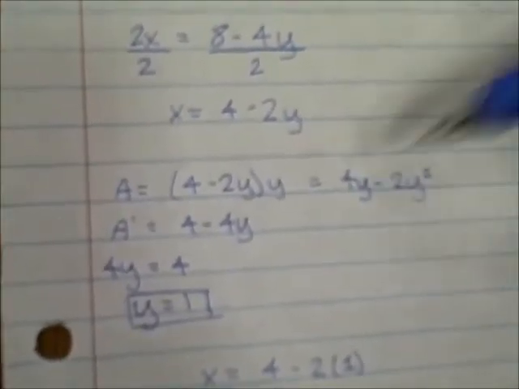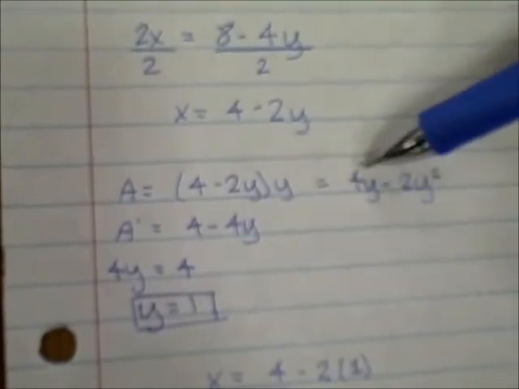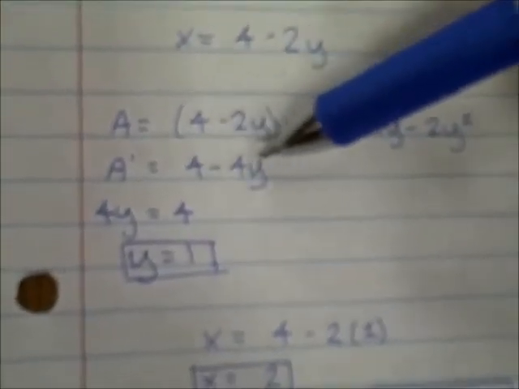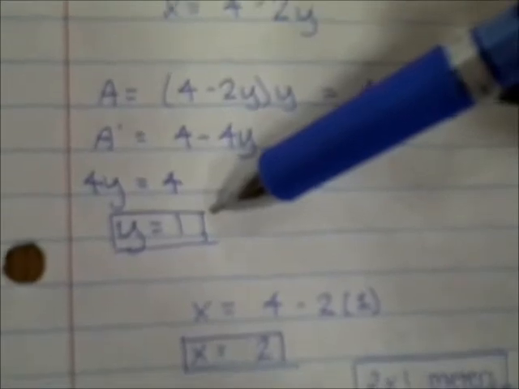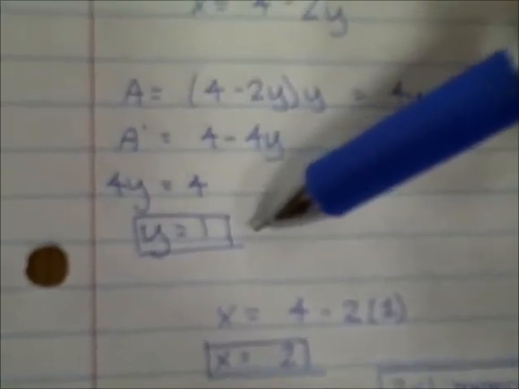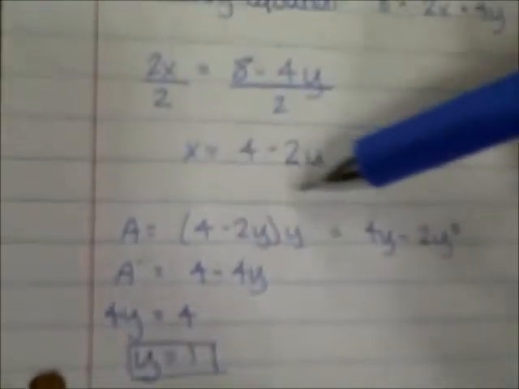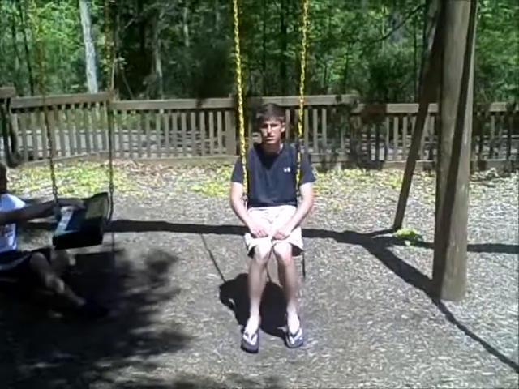So what we do is we then distribute the y. So then the area will equal 4y minus 2y squared. What we then do is we take the derivative, and we get 4 minus 4y. So y ends up being 1, and in order to solve for x for the dimensions after that, we plug this 1 back in for this equation in which we solve for x. And then we will get x equals 2. So that will give us 2 by 1 meters.